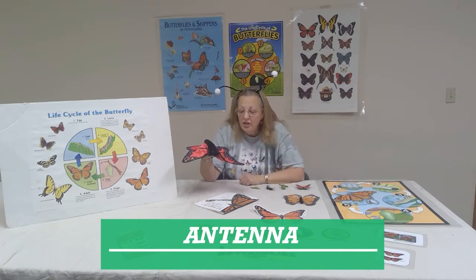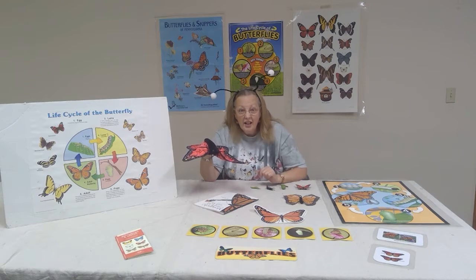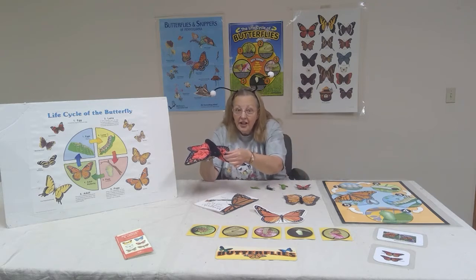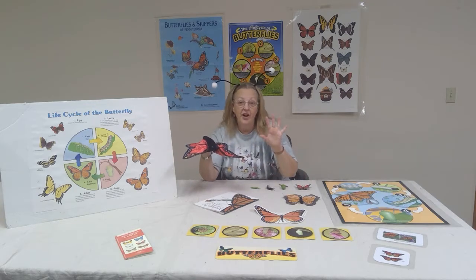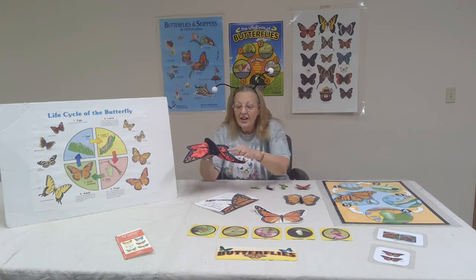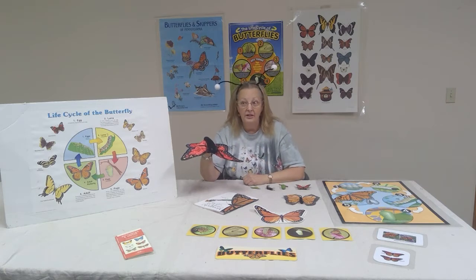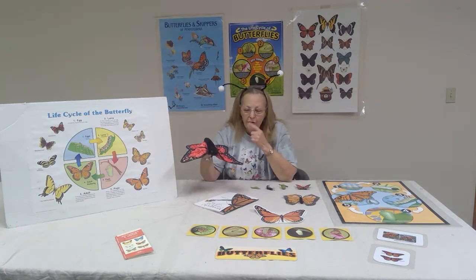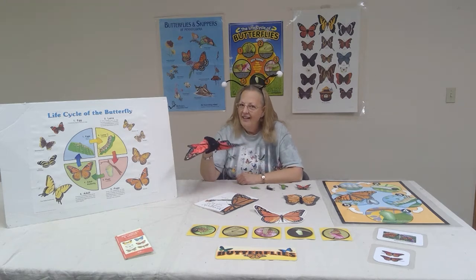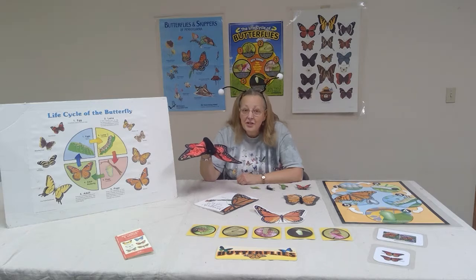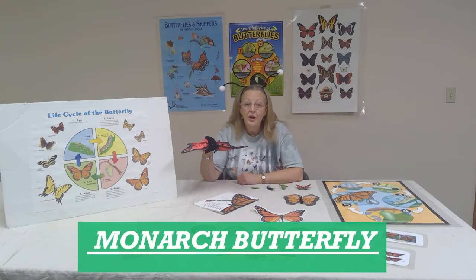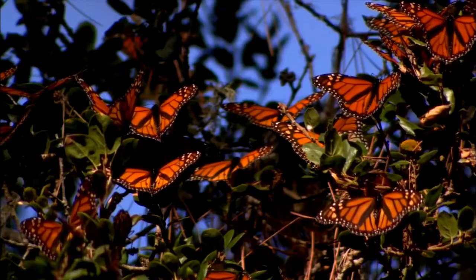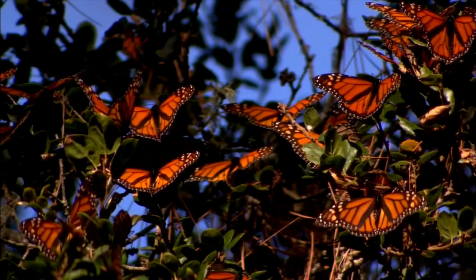And do you know, boys and girls, they use the antenna to feel things like we feel with our hands, and also to smell with, but we use our noses. This is in the insect group, you're right. And boys and girls, this is a beautiful monarch butterfly. I bet you've seen them outside in the summer when you're playing in your yard.